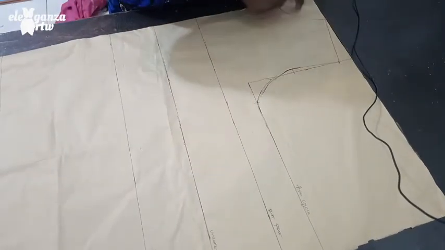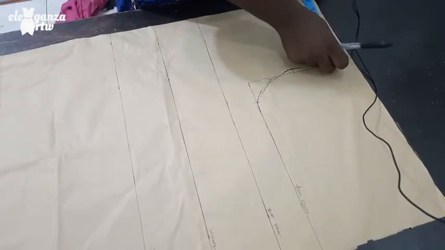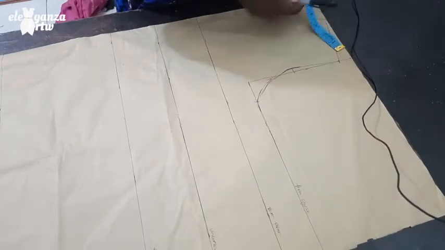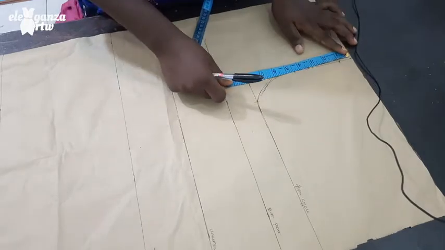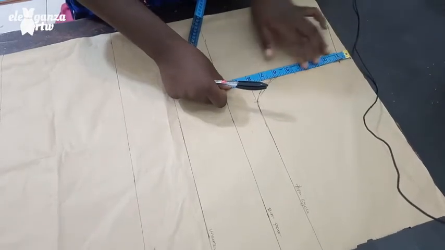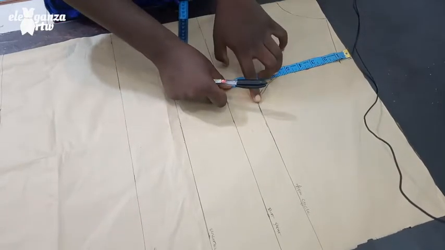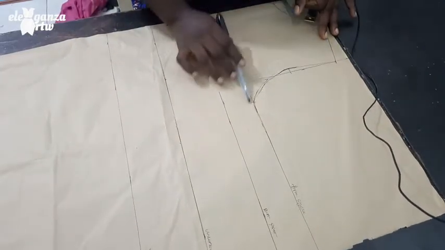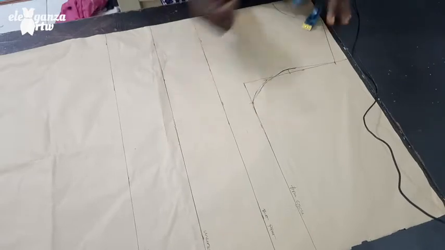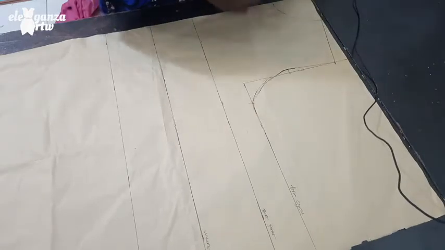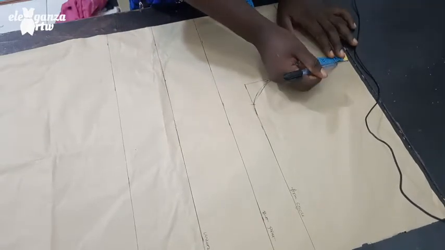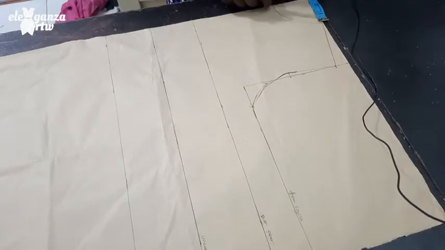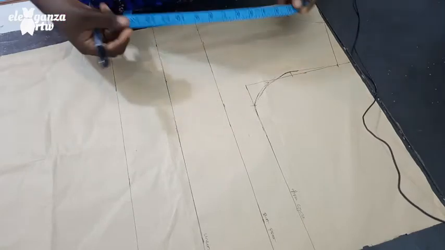Here I took my shoulder measurement. Half of my shoulder measurement is 7.5. Then my round sleeve, half of my round sleeve is 8 inches. So I went ahead to mark it, and then I used my French curve to draw this armhole. Then I took 1 inch for my shoulder slope. Then I measured my neck 3 inches by 3 inches. That's like a standard for me.